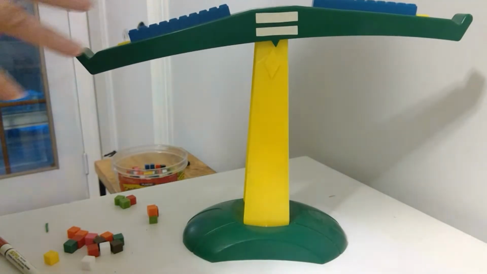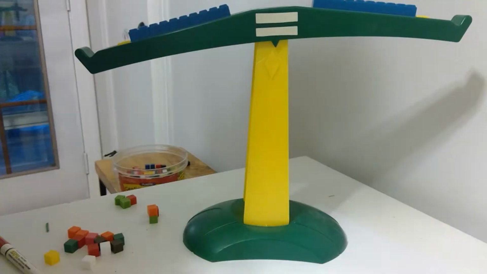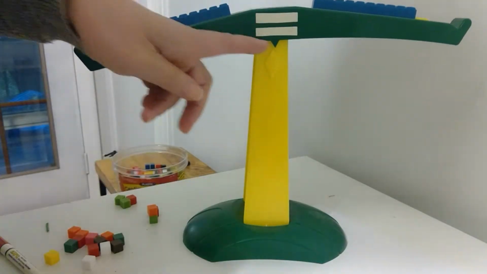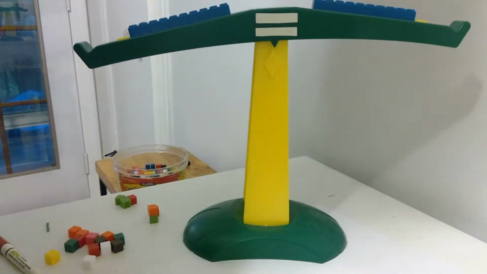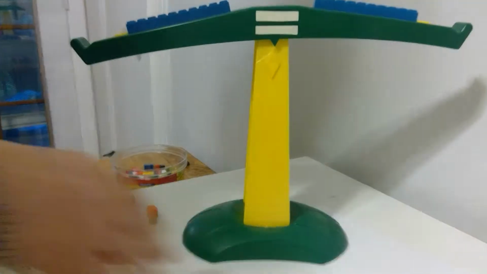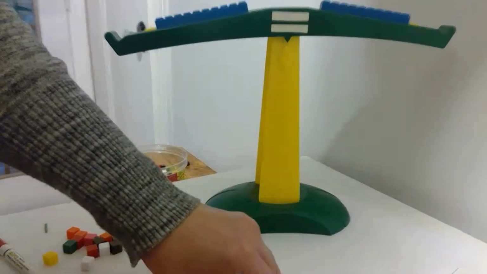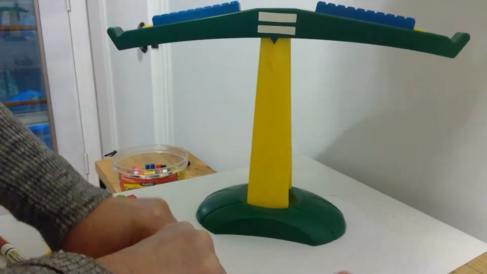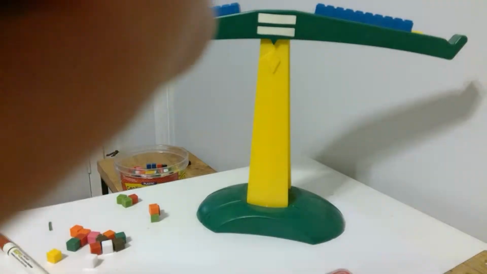So until we can do this with real numbers, we can't solve for an unknown because we aren't understanding what's happening with this equal sign. So my next step in this is to go ahead and create this in student desks.